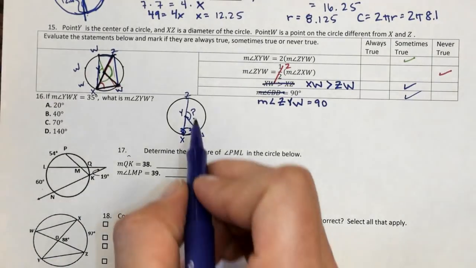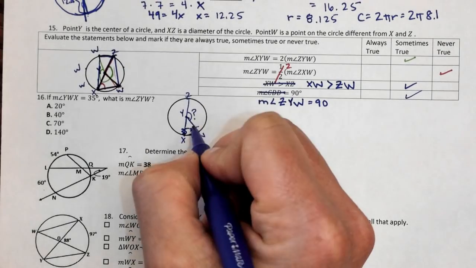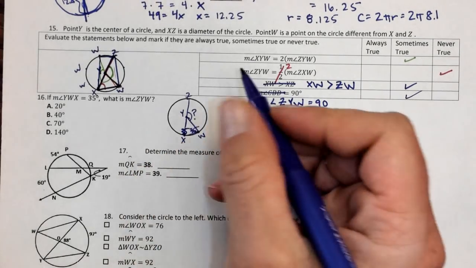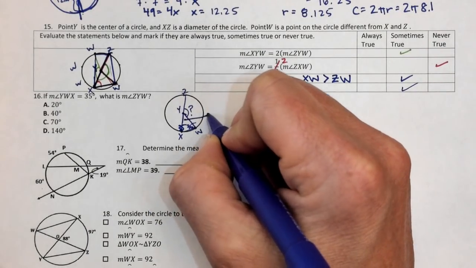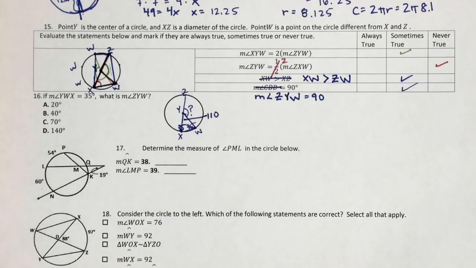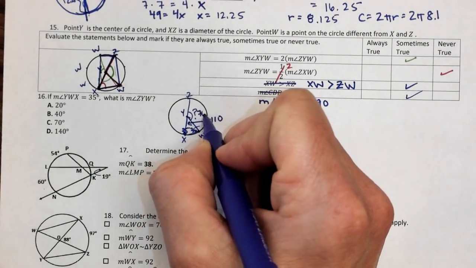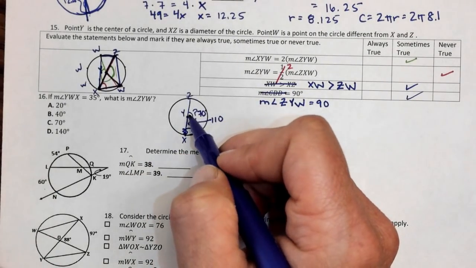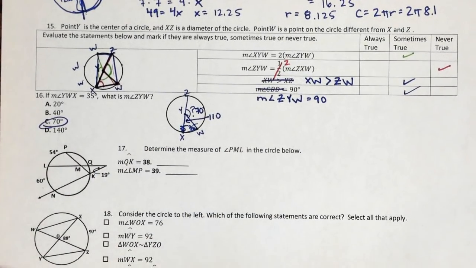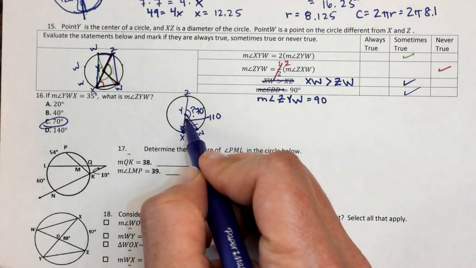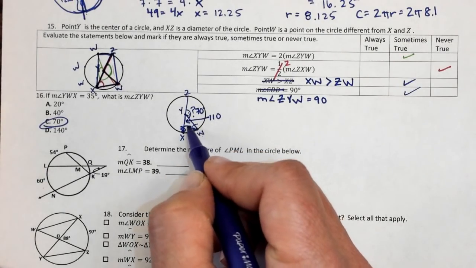Well, I don't need a calculator. 35 and 35 is 70. That means that this last part, clearly my triangle is not drawn to scale, this would have to be 110 in here, 110 right here, which means the supplement to that would be 70. So Z, Y, W is 70 degrees. So in other words, this exterior angle here will always be double what this angle is here.